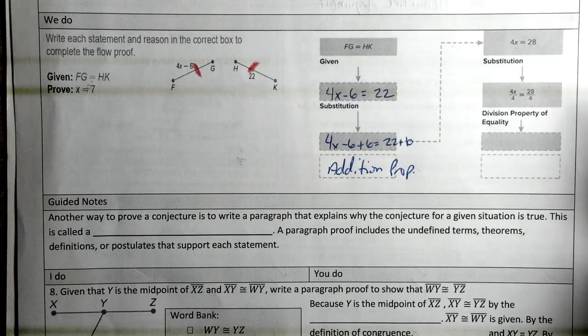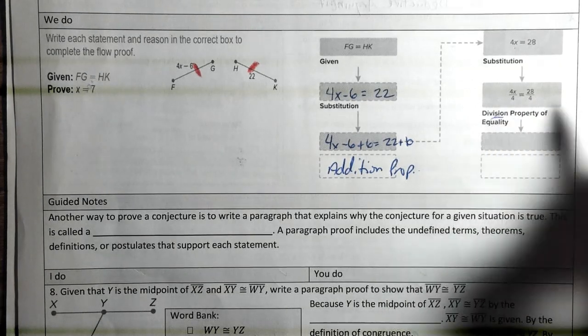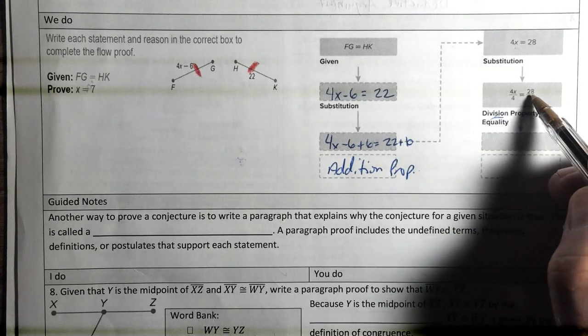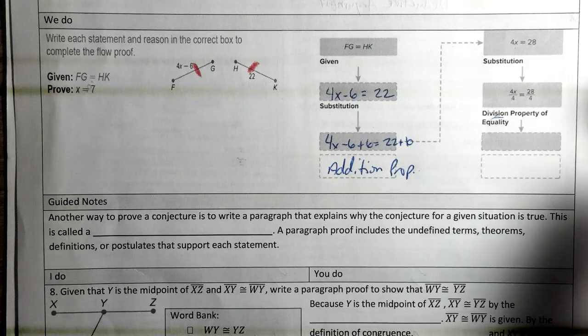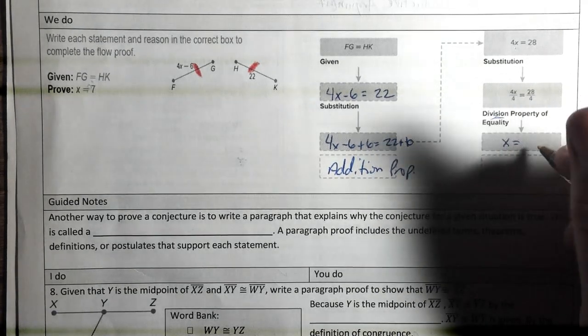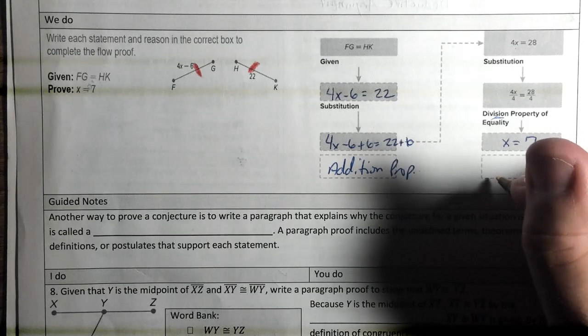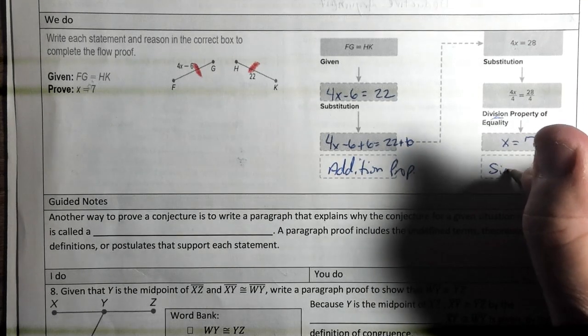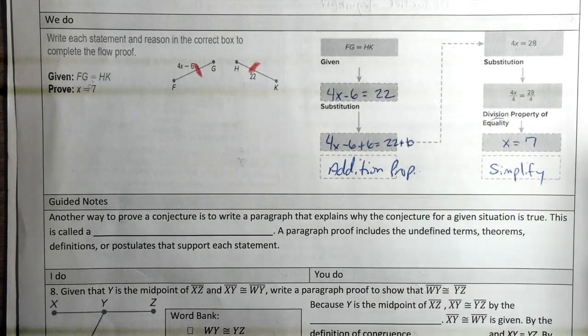Next we're going to divide. So division property. 4x equals 28, divide both sides by 4. You're going to have x left on one side. 28 divided by 4 is 7. And I'm just going to say we simplified because I can.